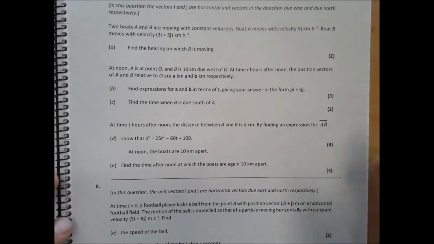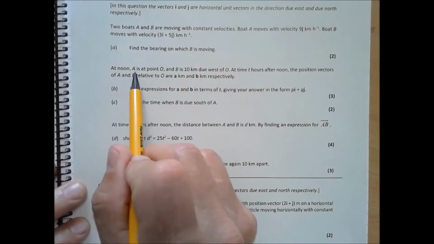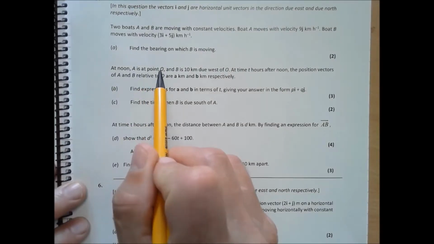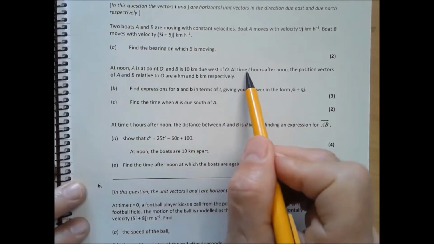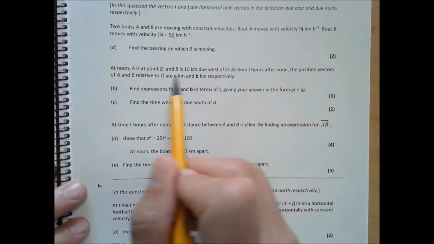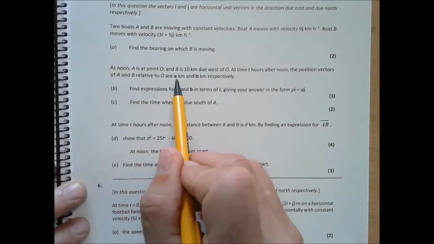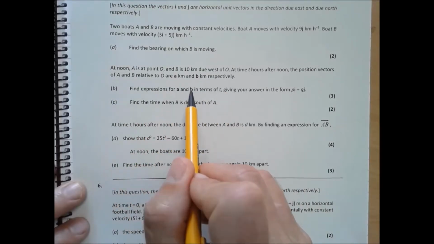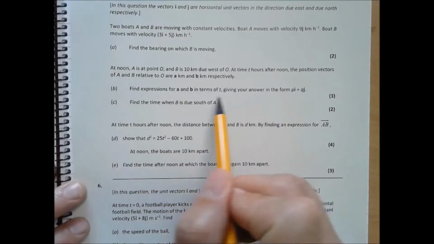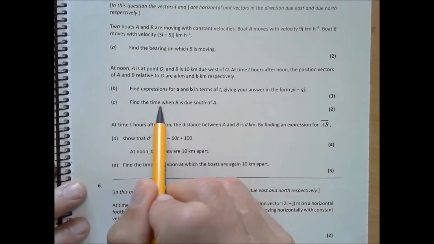Part B tells us that at noon, A is at the point O, so it's at the origin. B is 10 kilometers due west of O. At time t hours after noon, the position vectors of A and B relative to O are a and b kilometers respectively. So we need to find expressions for these two position vectors, and then find the time when B is due south of A.